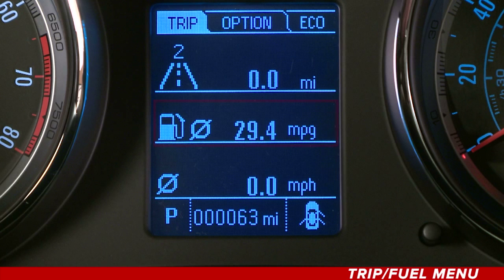The display for average fuel economy shows the ongoing miles per gallon average in the period since the gauge was last reset. The display will also show the average vehicle speed. This average reflects the various speeds recorded in the time since it was also last reset.